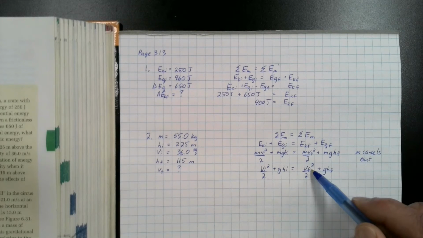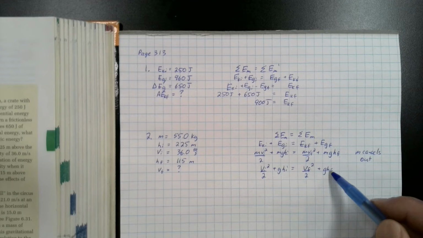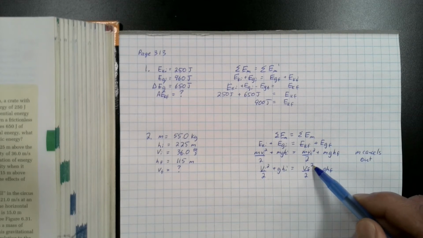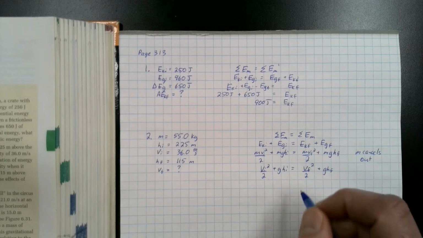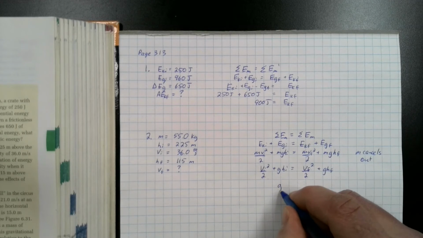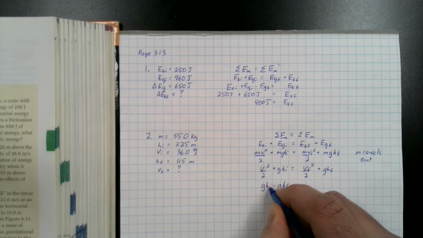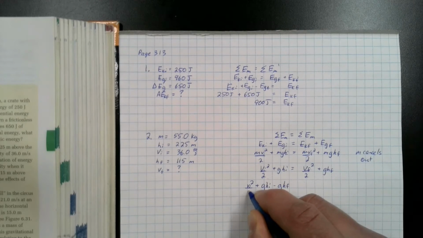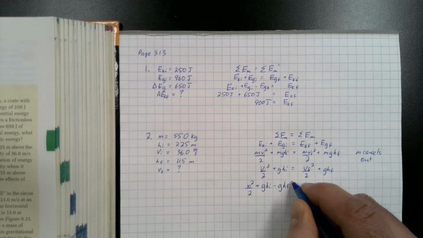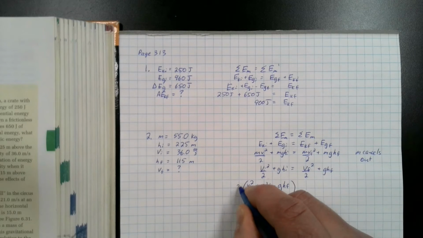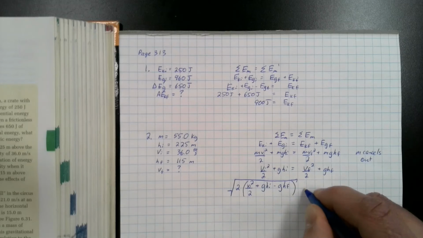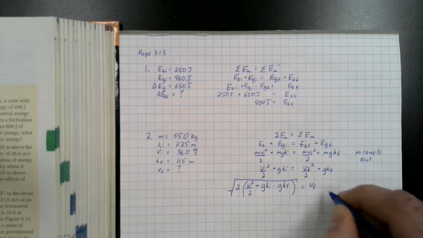So since we're looking for velocity final squared, we have to subtract g h final from the other side, multiply by 2, and square root the whole thing. So writing this out, we're going to have g h initial, which we subtract g h final from, and v initial squared divided by 2. We have to multiply that whole thing by 2 and take the square root of everything, and that will give us our final velocity.